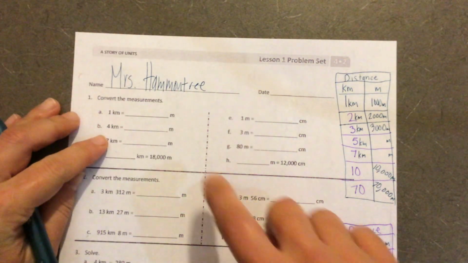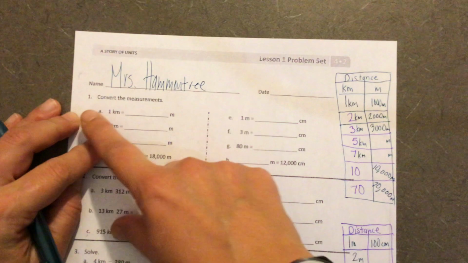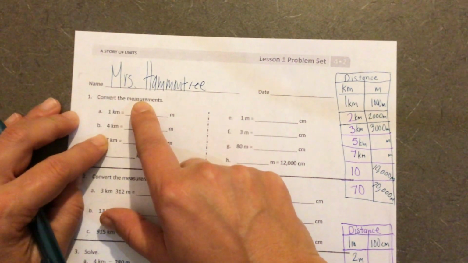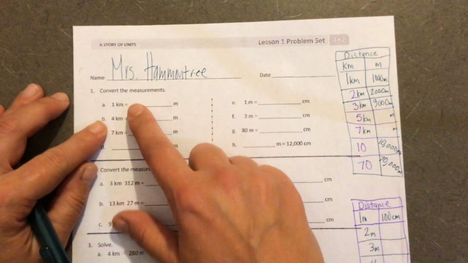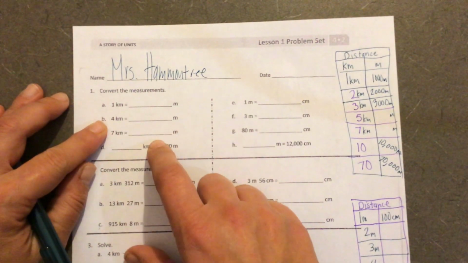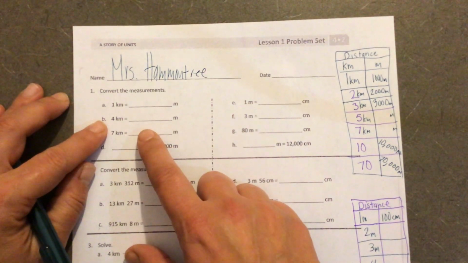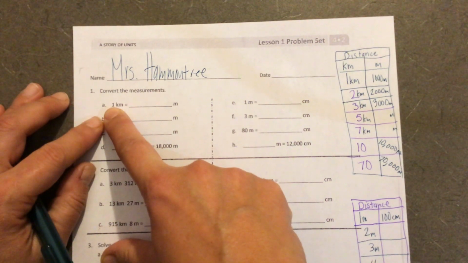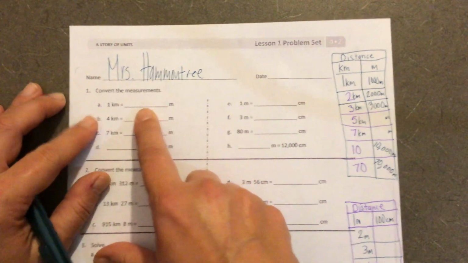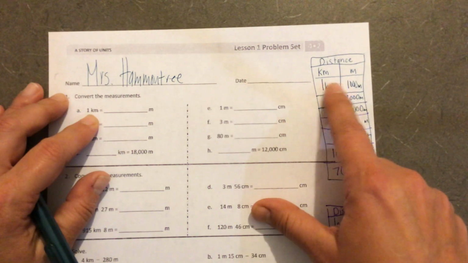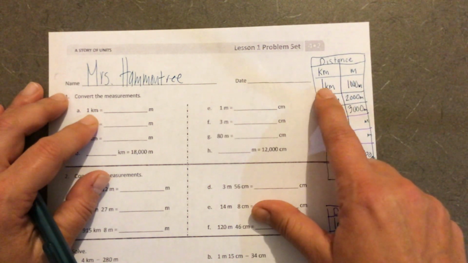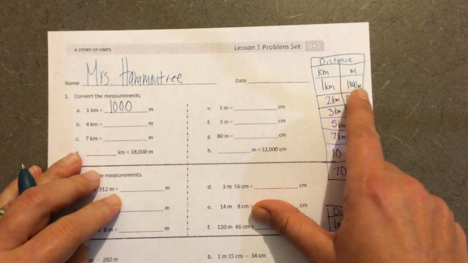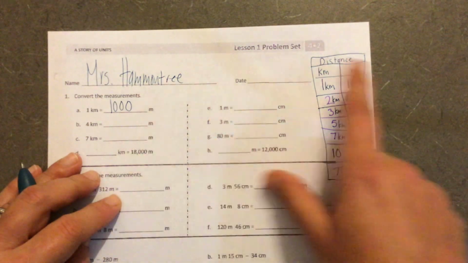All right, so if you look at this chunk, the directions say convert the measurements. Remember to always read the directions. Always, always, always read the directions. And ask if you're not sure what the vocabulary means. All right, so 1 kilometer is how many meters? Well, this chart's going to help us remember that. So 1 kilometer is 1,000 meters. So I kind of already answered the question over here, right here.